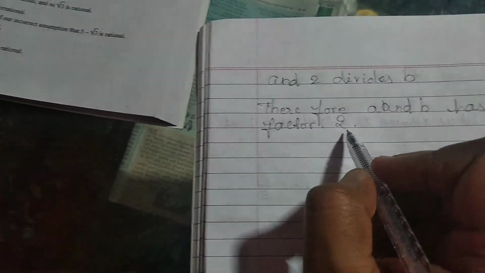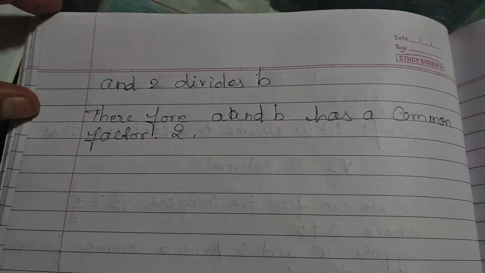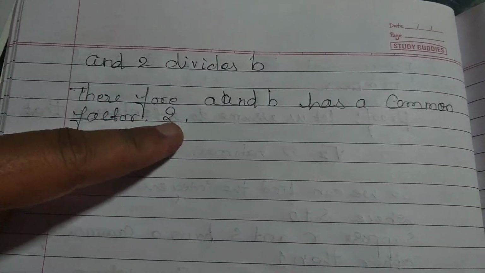isn't it? So initially we assumed that a and b do not have a common factor other than 1, but here we can see that a and b have a common factor 2.